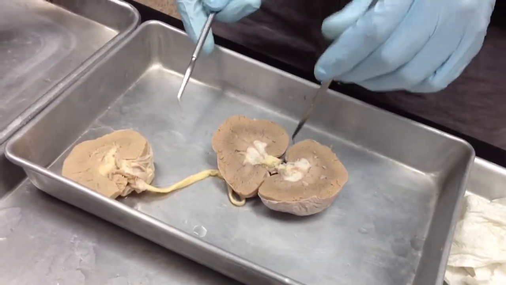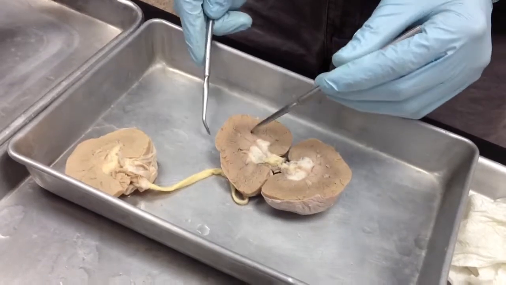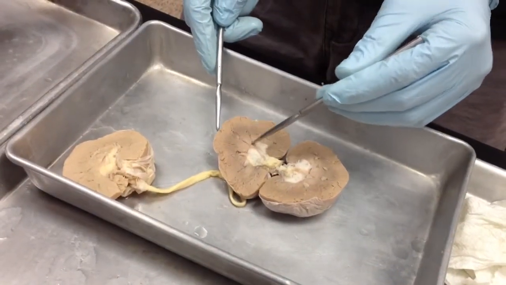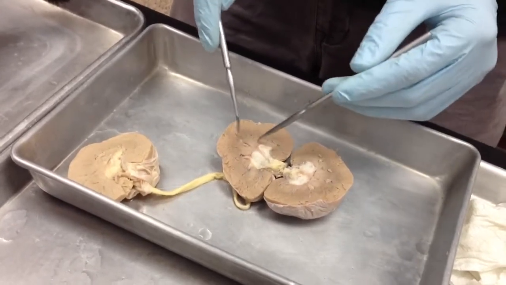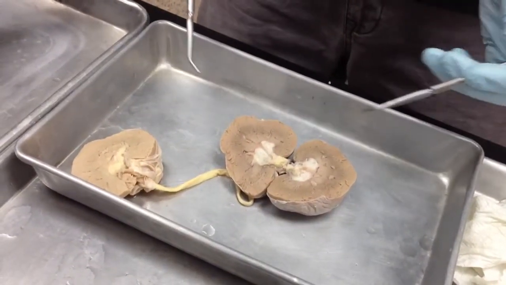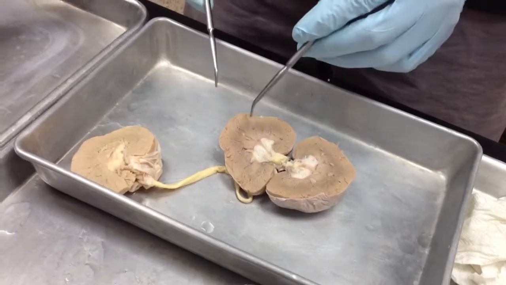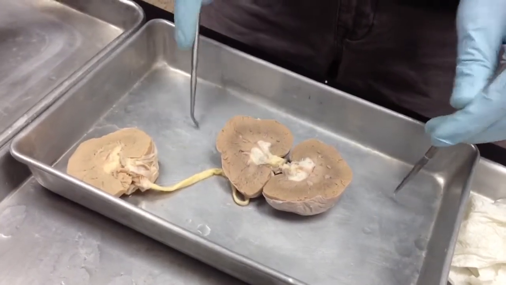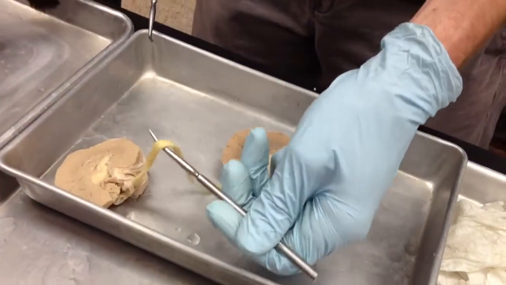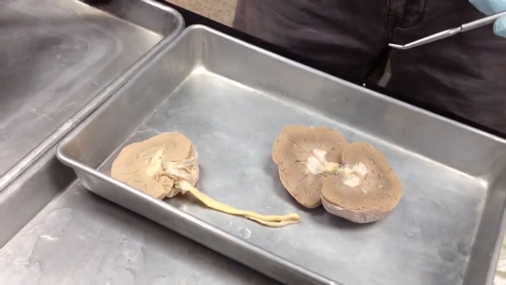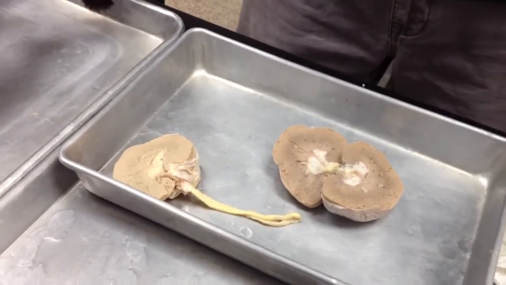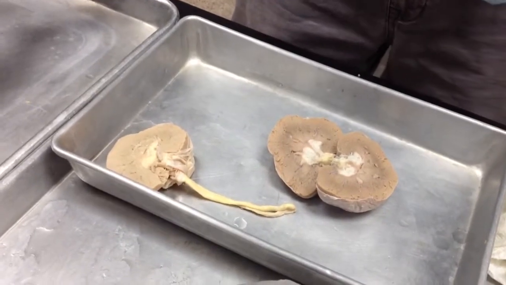Within the renal medulla, so within this middle section here, you see that? I'm tracing that out right there. That's one of your pyramids. So you have pyramids within the renal medulla, and that's it actually. Okay, so your ureter is that right there. I can't see one here because we destroyed that cat, but I'll just explain it to you.